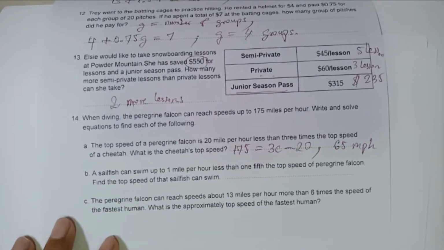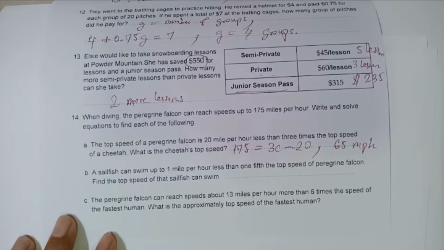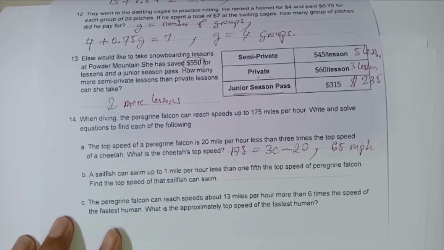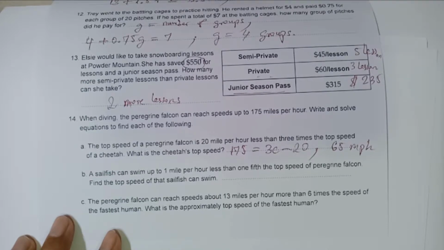Now for question B, a sailfish can swim up to 1 mile per hour less than 1/5 the top speed of the peregrine falcon. Find the top speed of the sailfish.